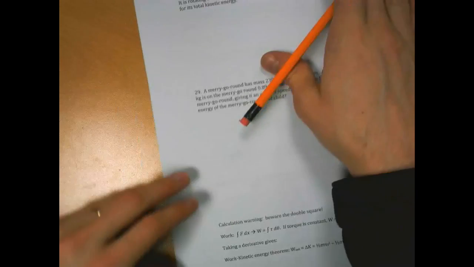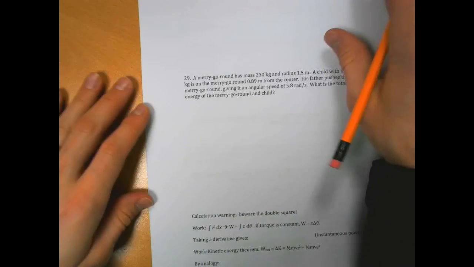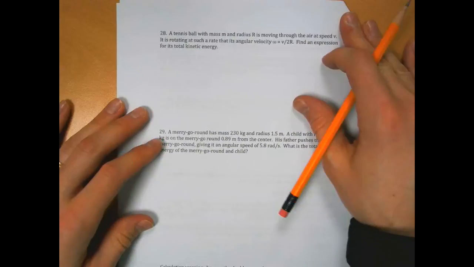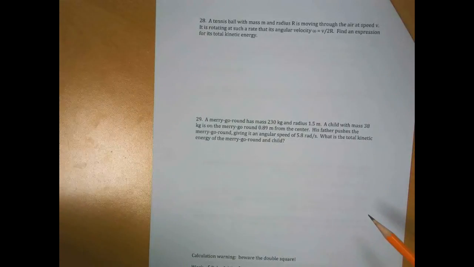In this example, a tennis ball with mass m and radius r is moving through the air at speed v. It's rotating at such a rate that its angular velocity is v over 2r. Find its total kinetic energy. Now, I just wanted to point out that we used the relationship omega equals v over r. That's true for a point on a rotating object, or for the center of mass of an object that is rolling without slipping.